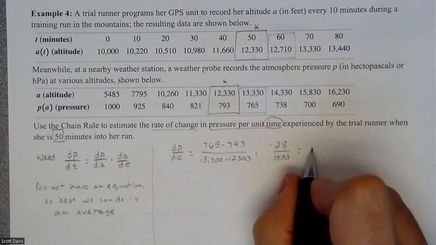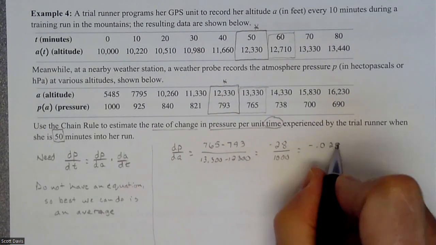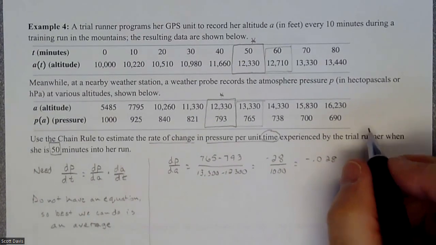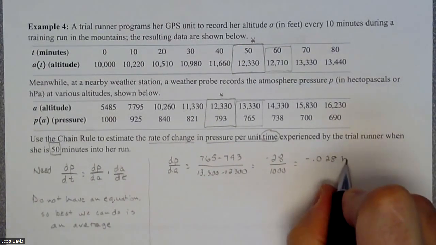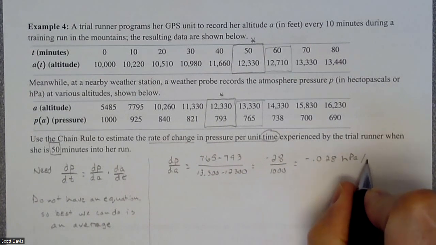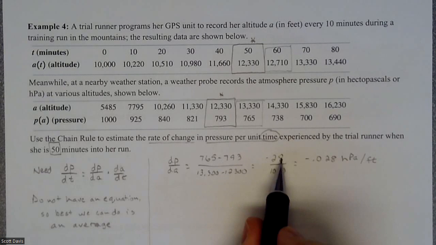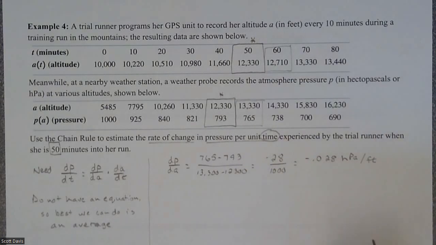So if I divide that, we are looking at negative 0.028 hectopascals per foot is what that would be. So we went down 28 in a 1,000-foot change.